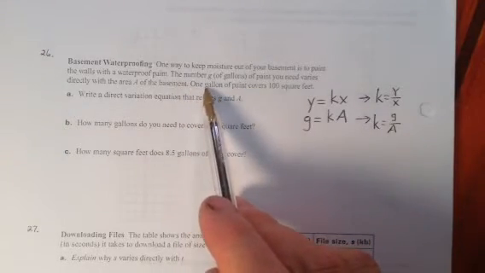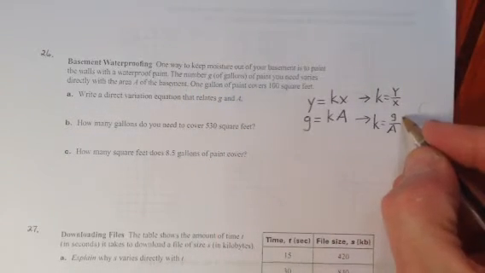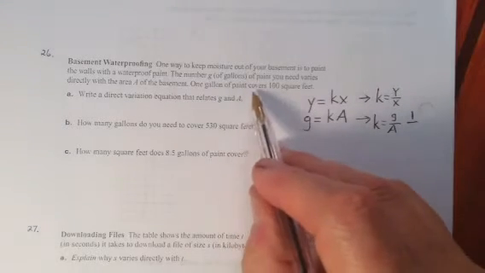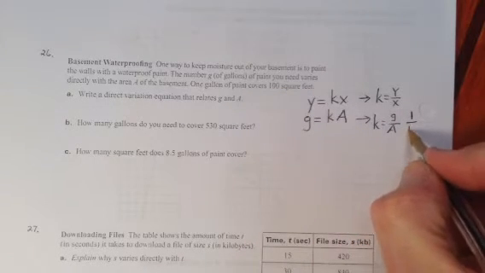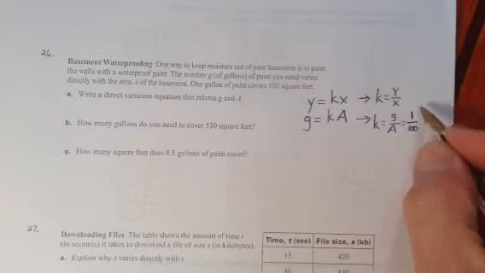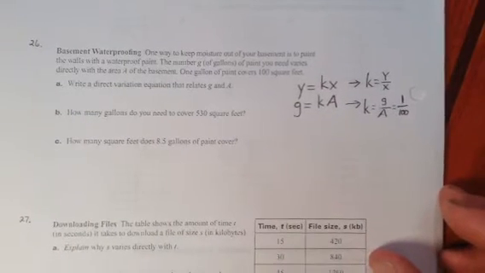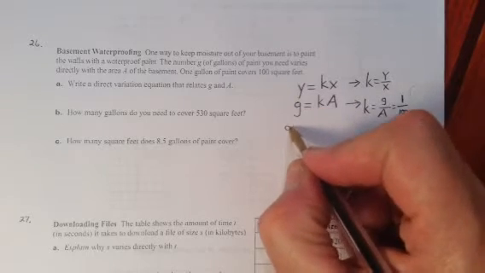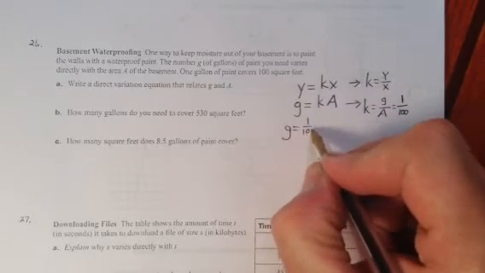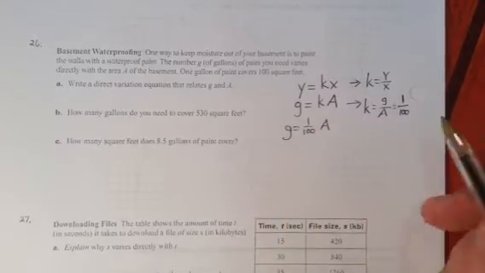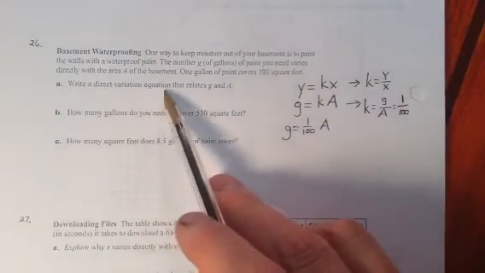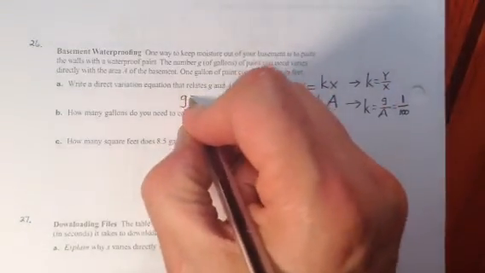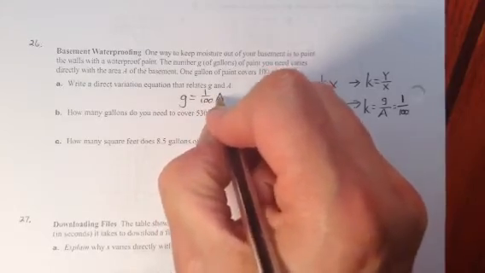It says 1 gallon. Oh, so I can put a 1 right here? You bet. 1 gallon covers 100 square feet, which is area. So K in this problem is going to be the fraction 1 over 100. So let's come back and put our constant of variation in our equation. And there we go. Write a direct variation equation that relates gallons and area. There we go. It's right there. So G is equal to 1 over 100 times the area.